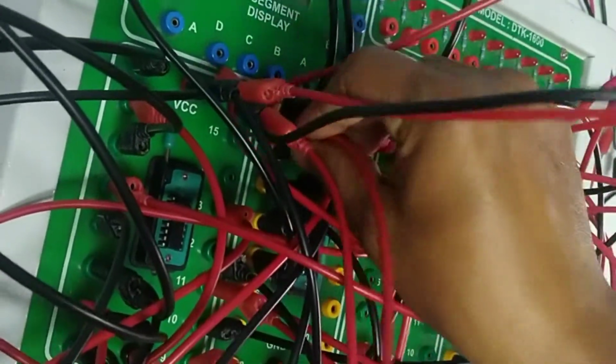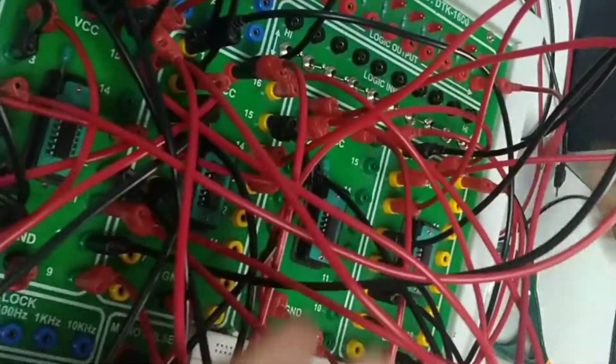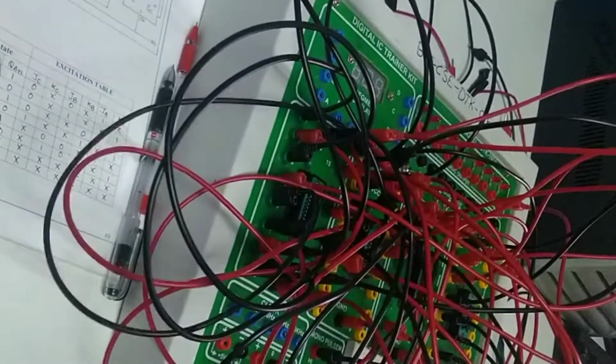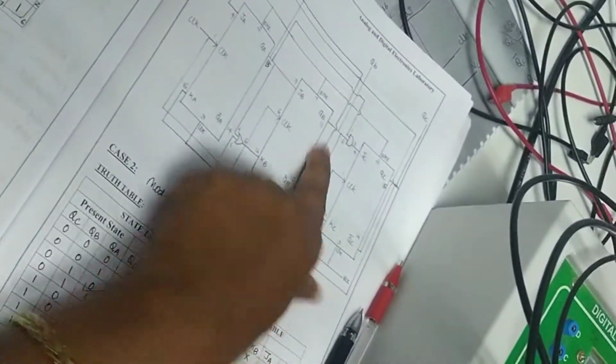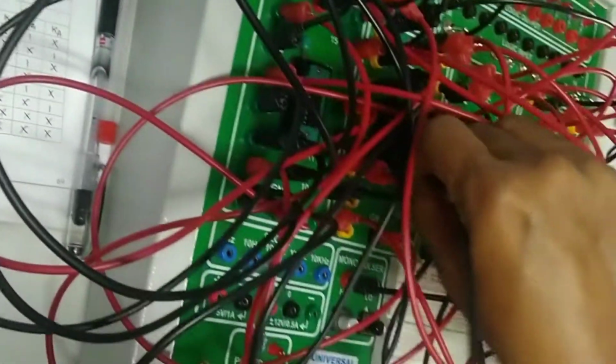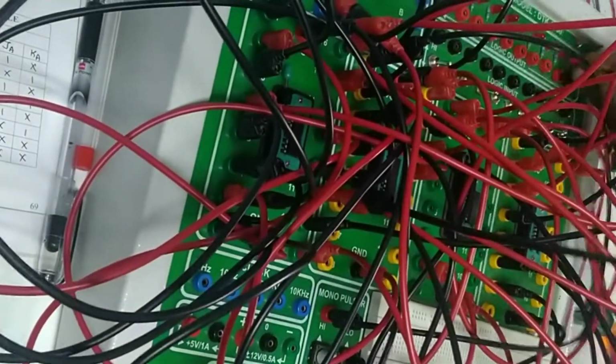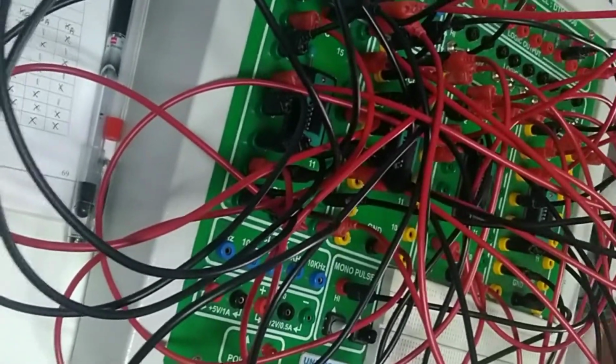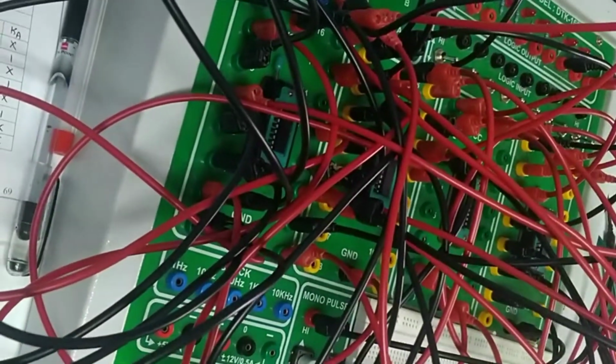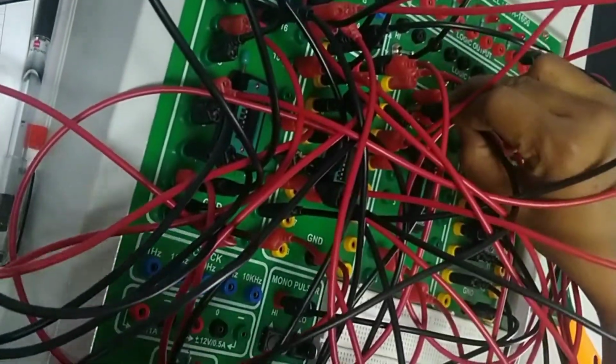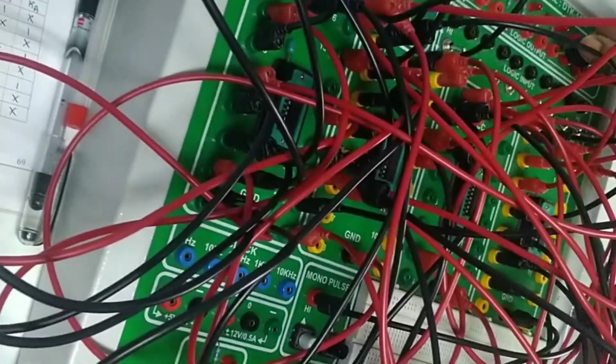What is left out? I want to show the outputs QA, QB, QC. You take the line from QA, the first IC's pin 15. The second one is pin number 11, which is QB. The third one is the second IC's pin 15, which is connected to QC.